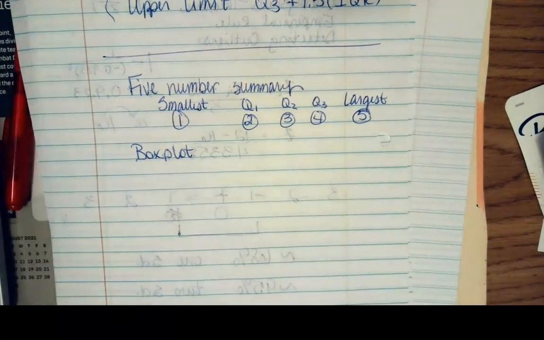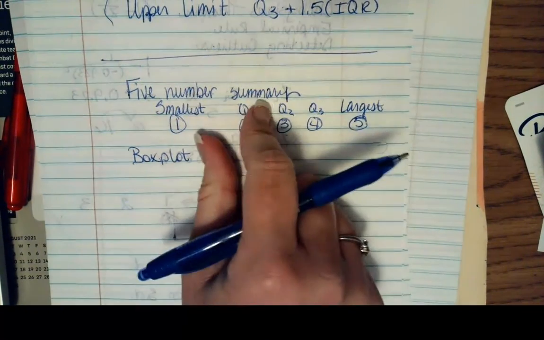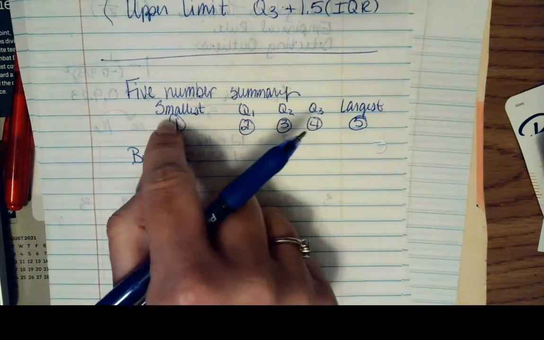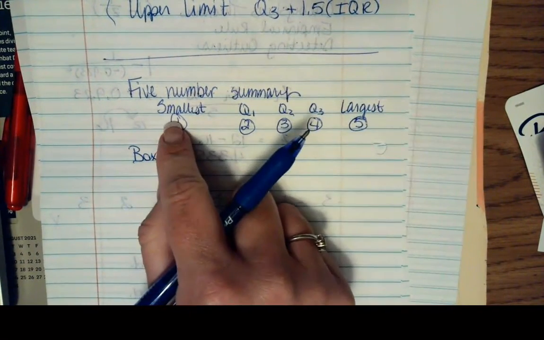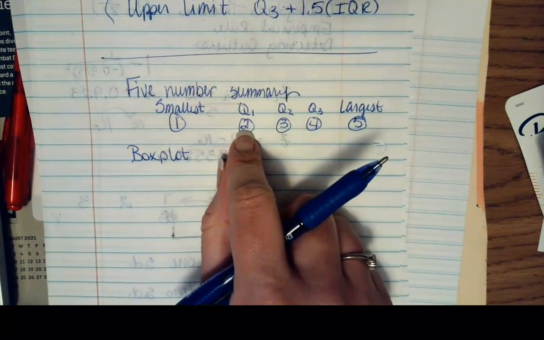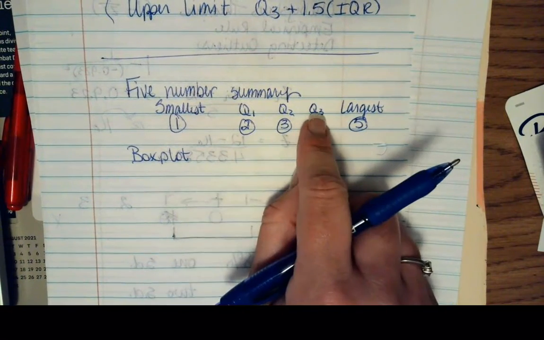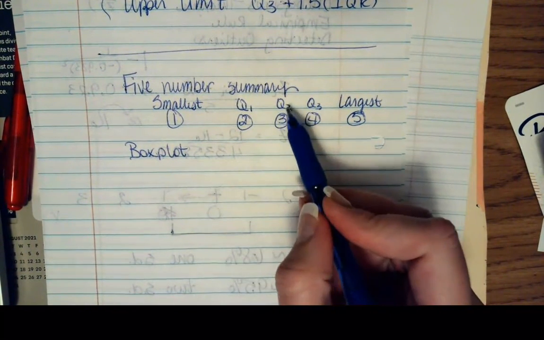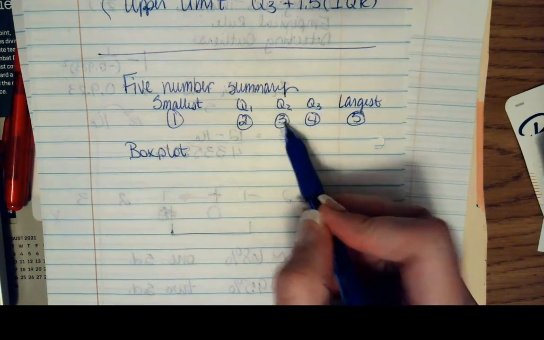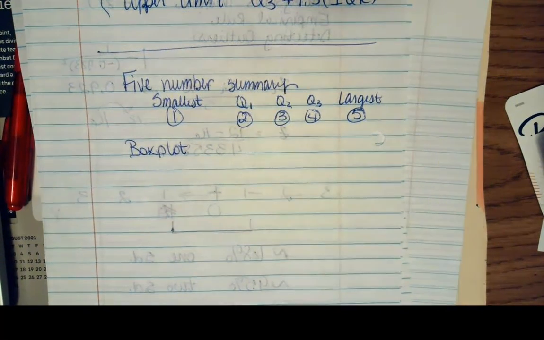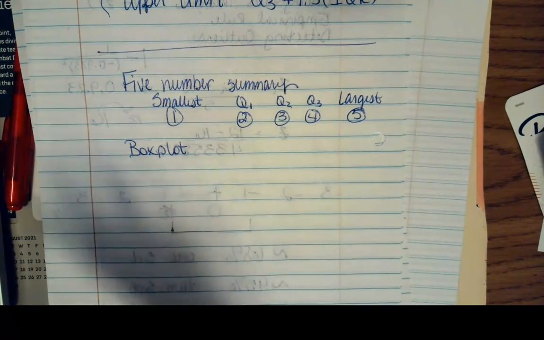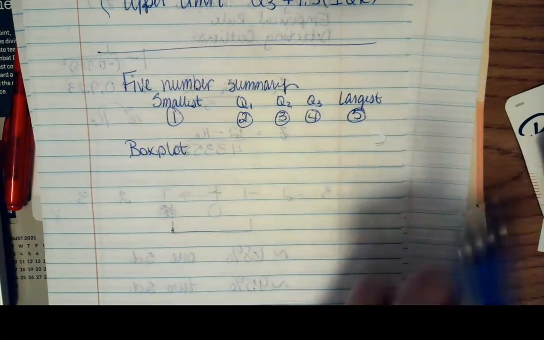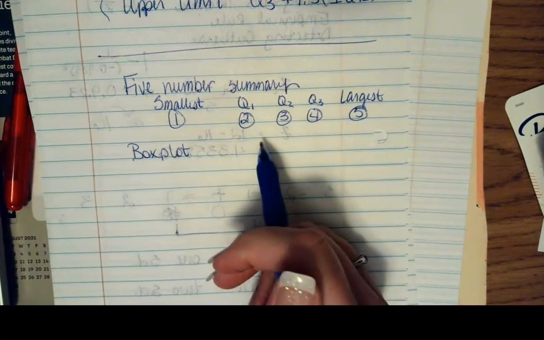So we did those back in 3.2, I think. And I mentioned what the range was. The range was the largest minus the smallest. And then we found the 25th percentile, which was quartile 1, and the 75th percentile, which was quartile 3. And just know that your median is your Q2. You don't have a second quartile, you have a median. It's the same thing. So that's your 5-number summary.